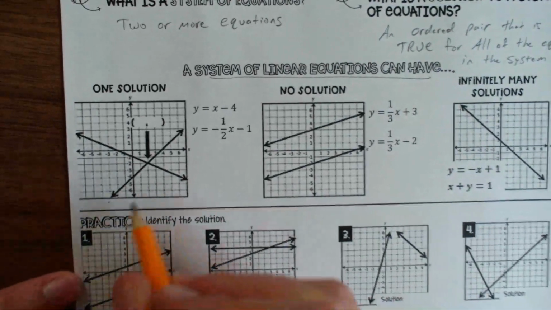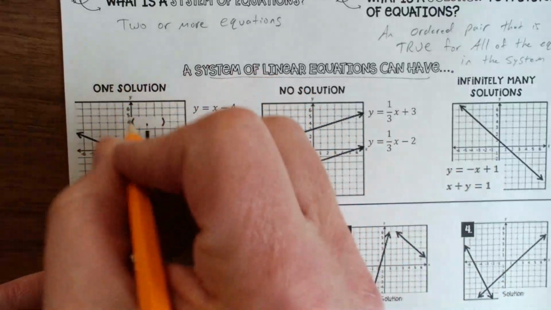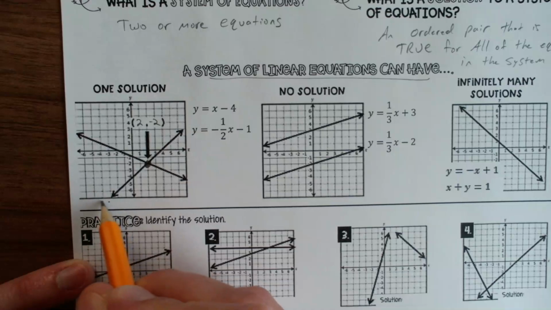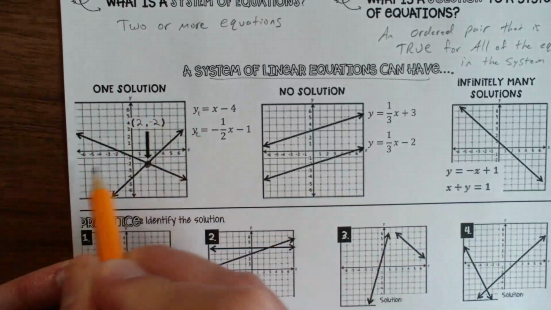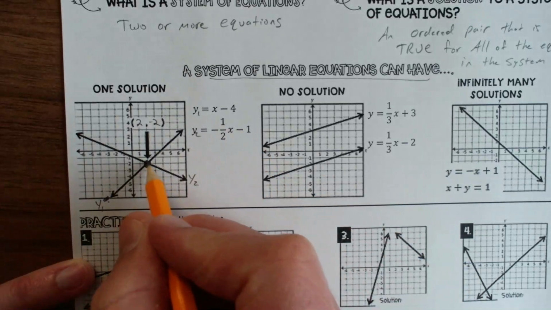The first one is one solution. When we have a system of equations, one solution is where they cross together. This point here is (2, -2). You have y equals x minus 4. That's this line right here, I'm going to call that y1. And this one's y2, which is negative 1 half x minus 1.